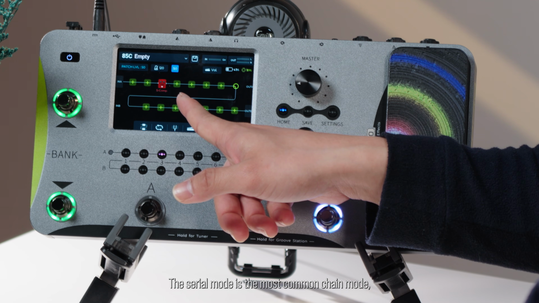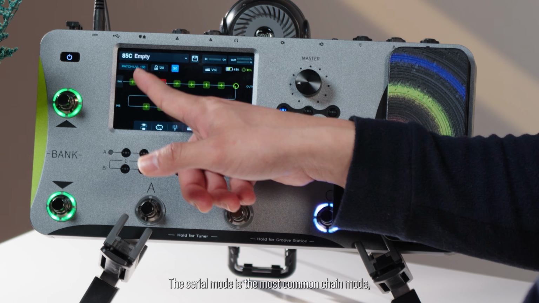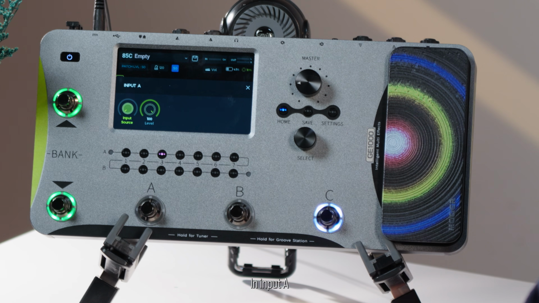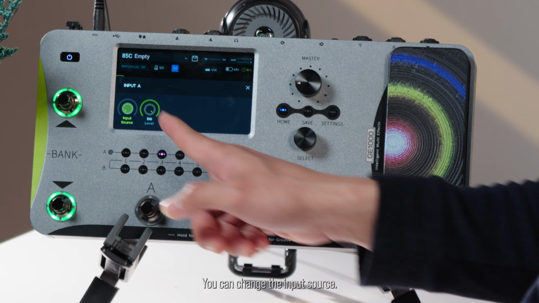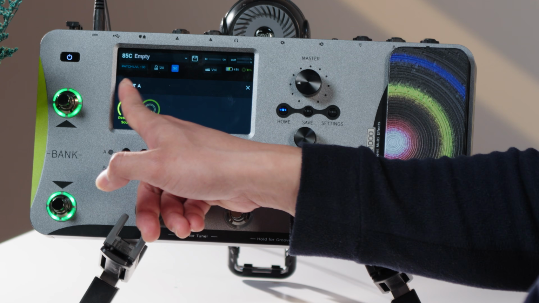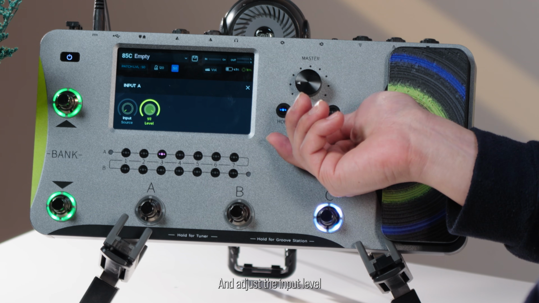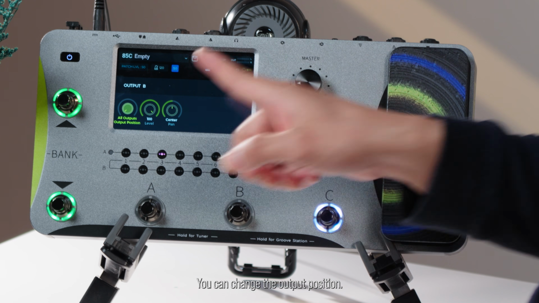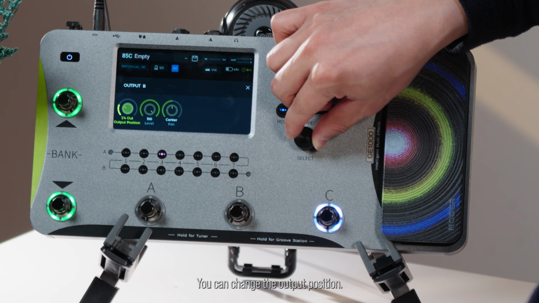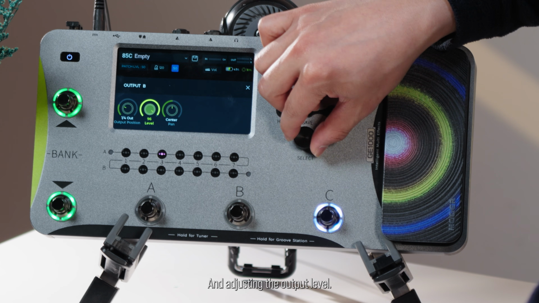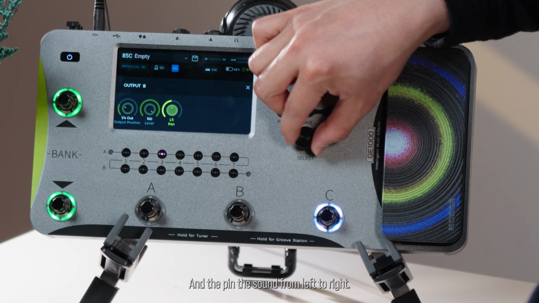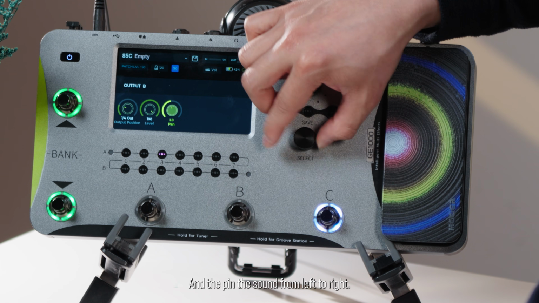The serial mode is the most common chain mode, allowing you to load models in any order you like. In input A, you can change the input source and adjust the input level. In output B, you can change the output position, adjust the output level, and pan the sound from left to right.